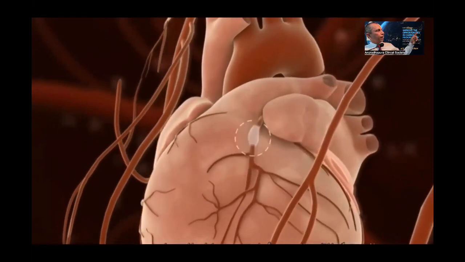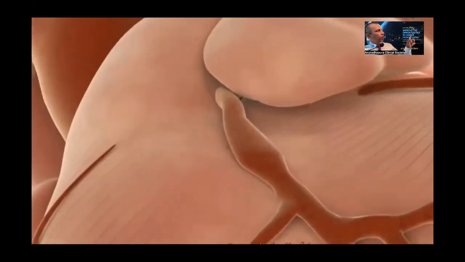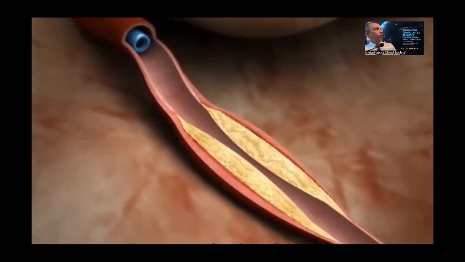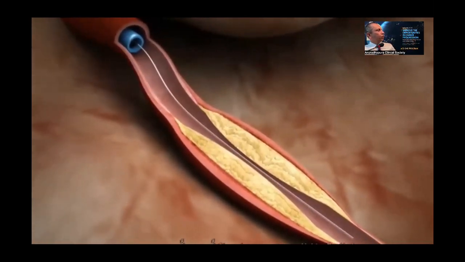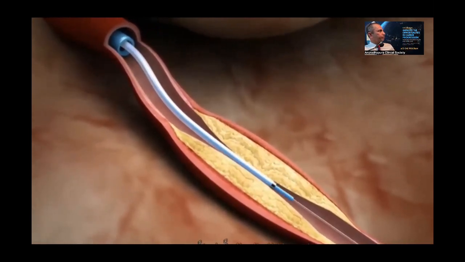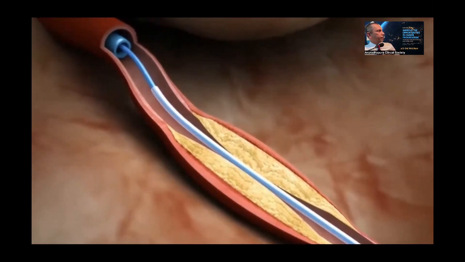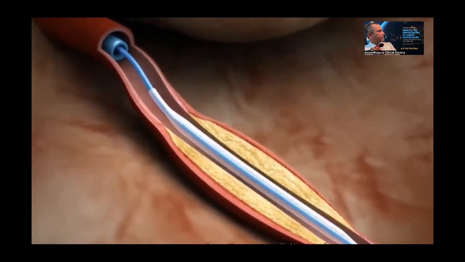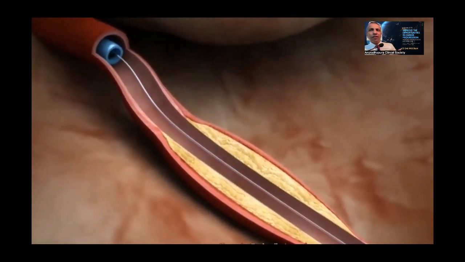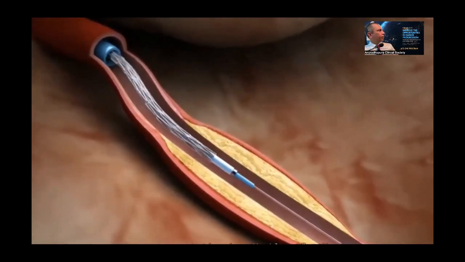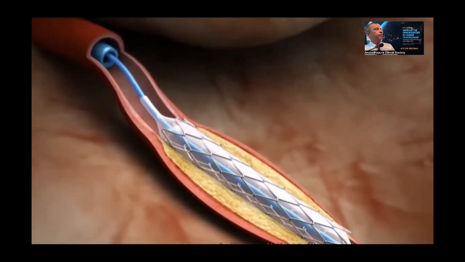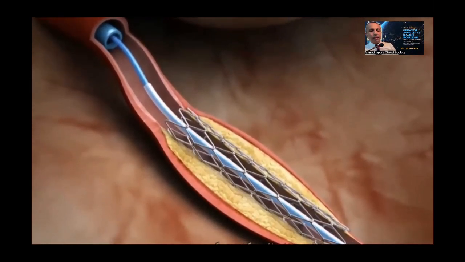So we go to the heart like that, find the block, and insert a wire through it, because a lot of people have not seen this. Then we balloon the lesion, and take the metal mesh called a stent, which is medicated. We are using 100% drug-eluting stents. We leave the stent and come out. That is a stent, and it is now a patent artery.